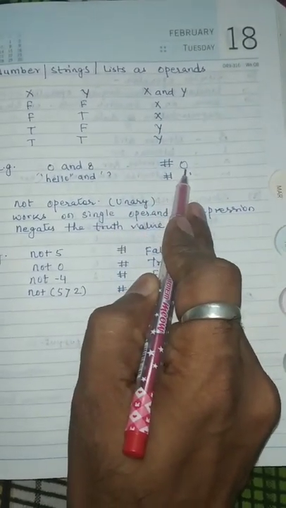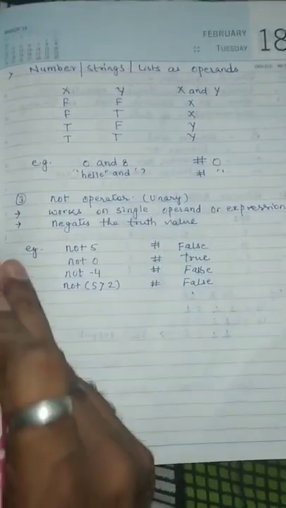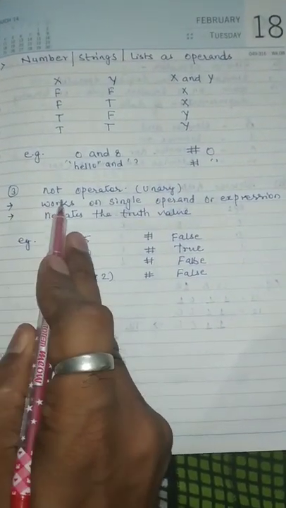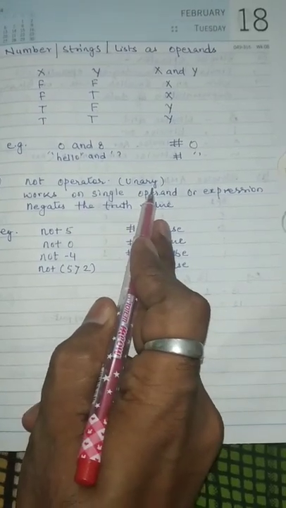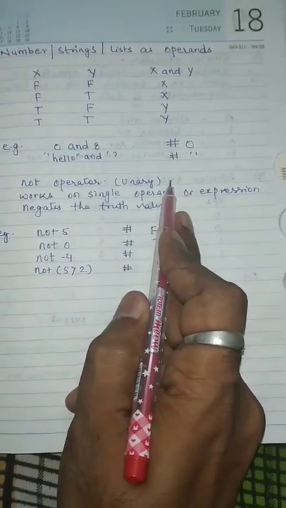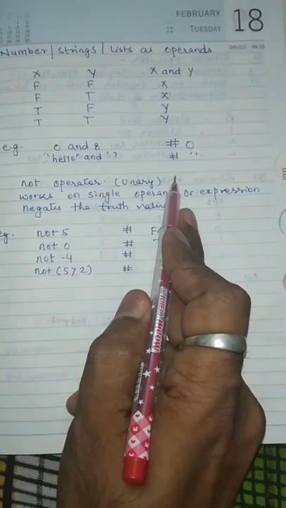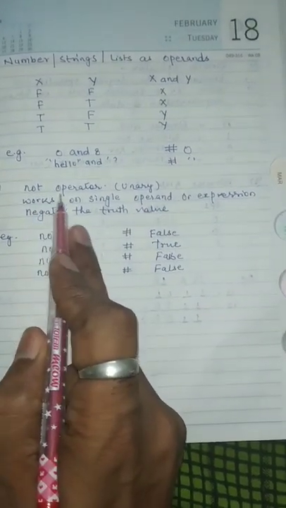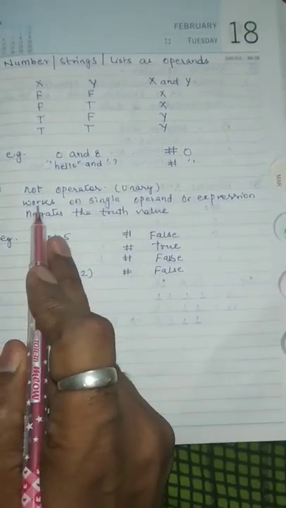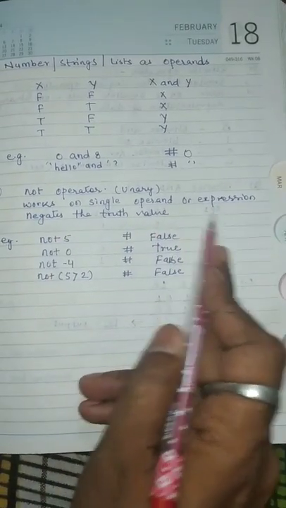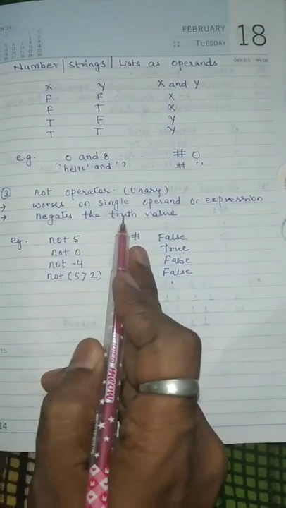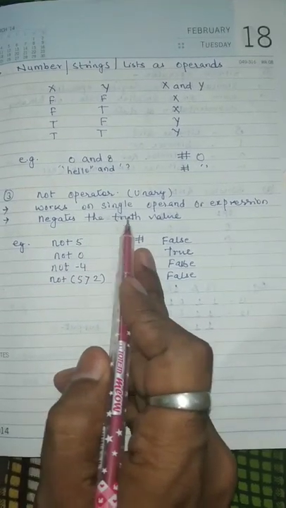So the answer is the first value, 0. Now the next and last logical operator is the not operator. The not operator is a unary operator, because only one operator and only one operand is there to solve. It works on a single operand or expression and is responsible for negating the truth value.